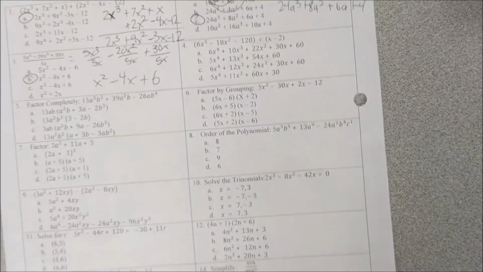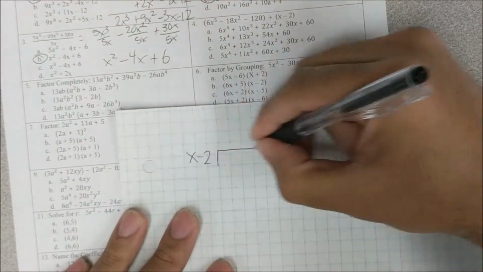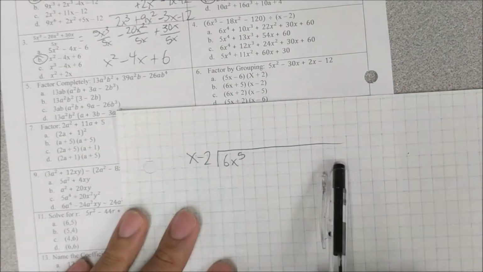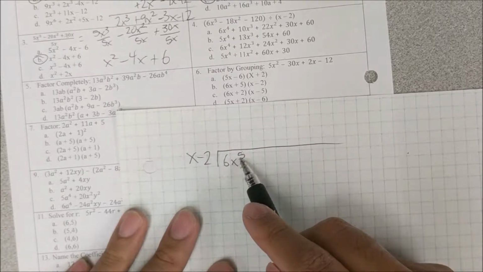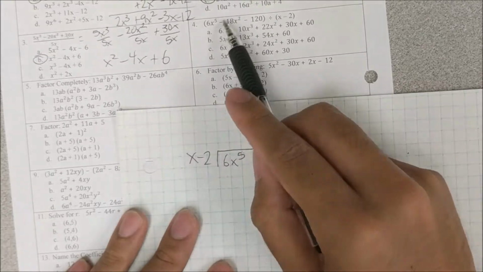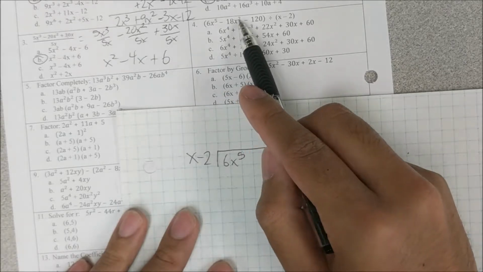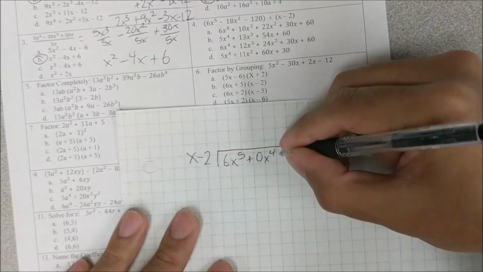Okay, so for this one, we got to do long division. Okay, so the tricky thing is for the number inside the division symbol, we want the exponents to count down by ones. We see here it jumps from x to the 5th to x to the 2nd. So for those missing values, I'm going to put in zeros.